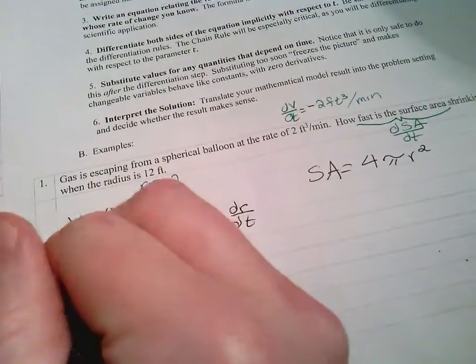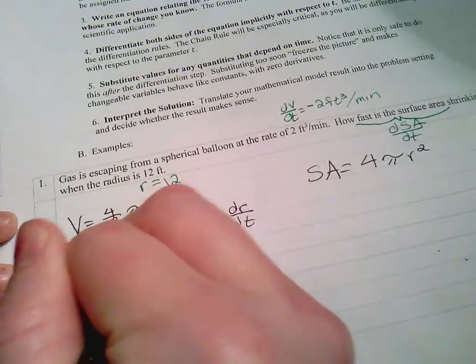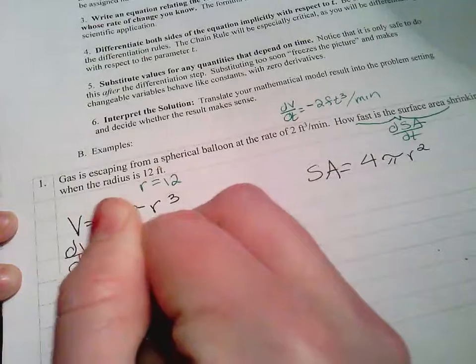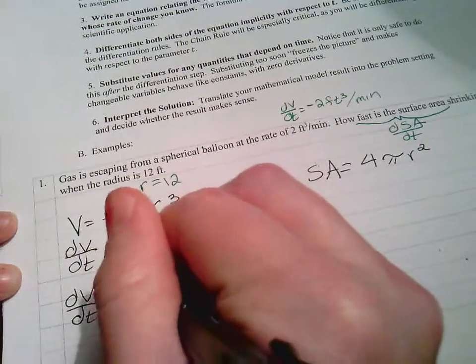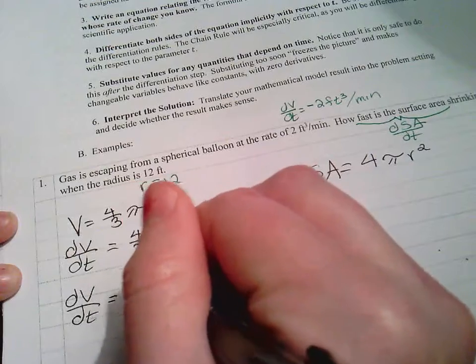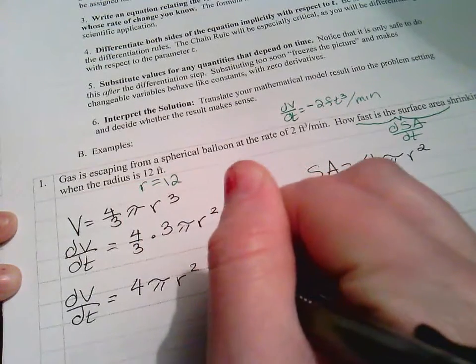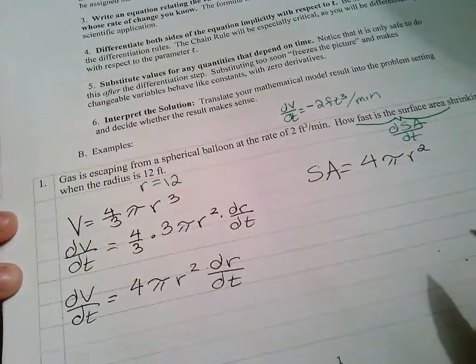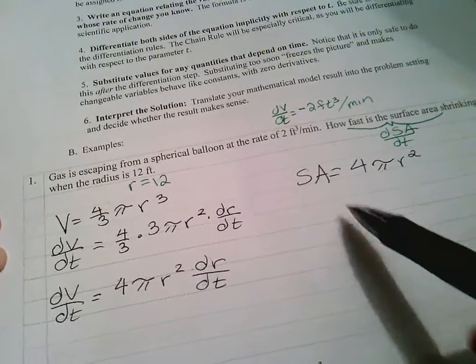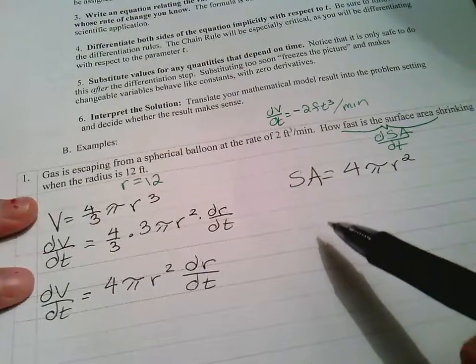So then you're going to have dV over dt equals 4 pi r squared dr over dt. Okay, let's go ahead and differentiate this over here as well.